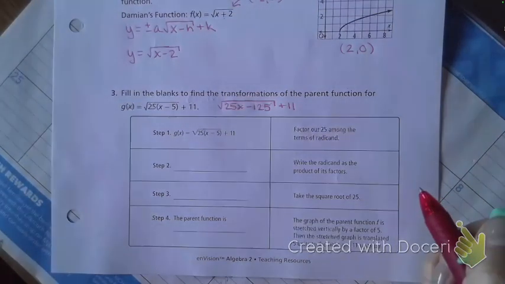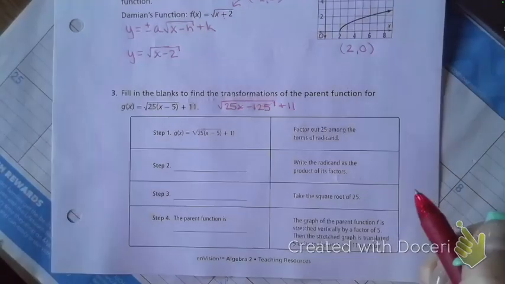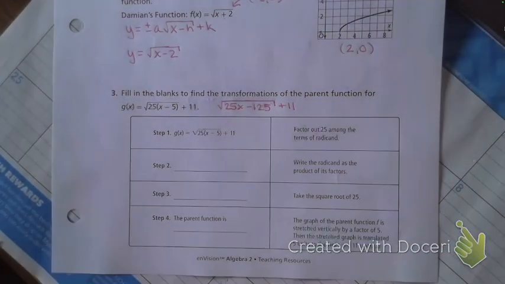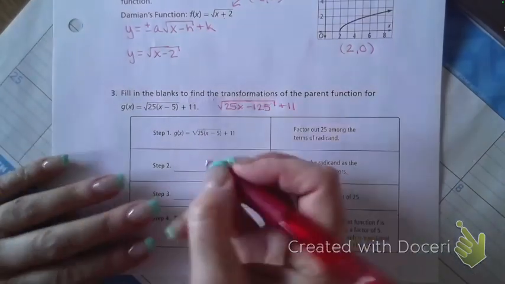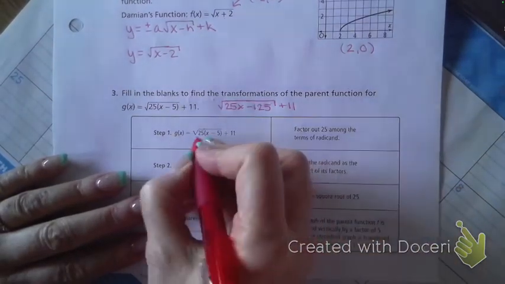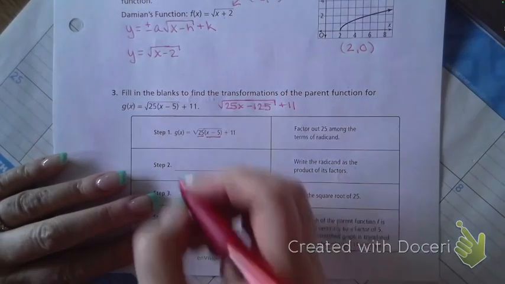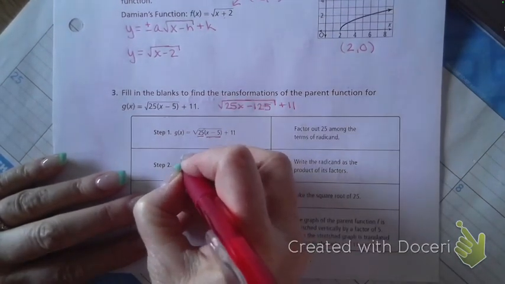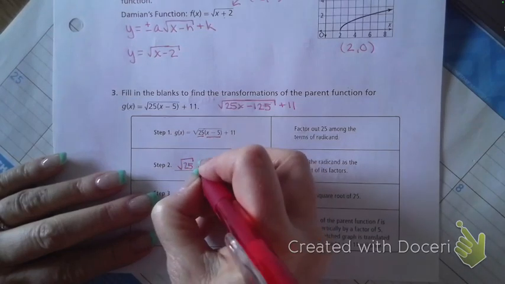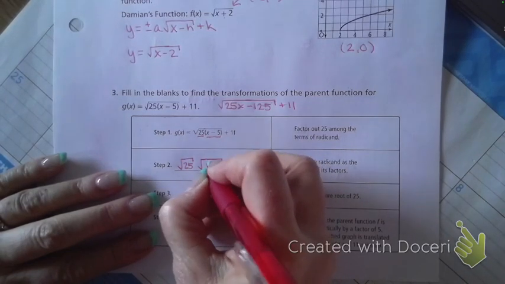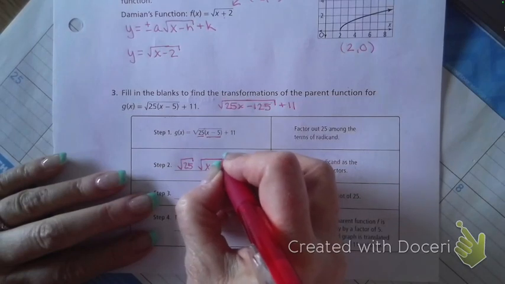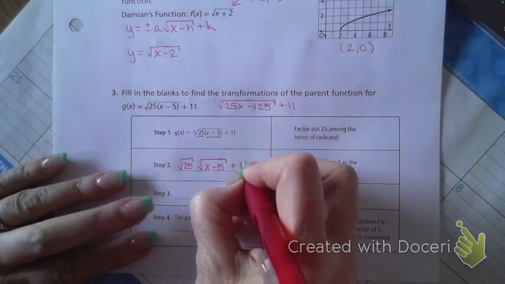What do they mean by that? What does that mean? It means that you have to find the radicand. Oh. Okay, so product of radicals. So is this multiplication right here? Yeah. So could I rewrite it as the square root of 25 times the square root of x minus 5, plus 11? Yeah. Okay.